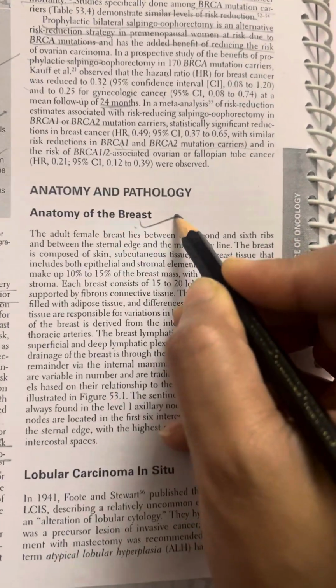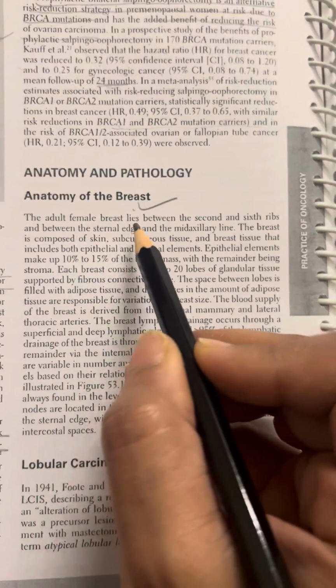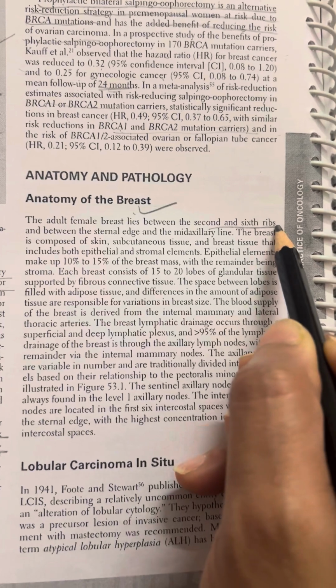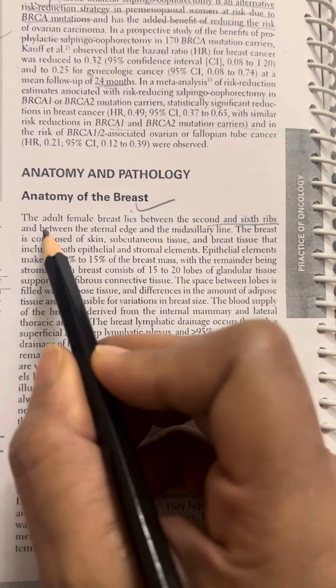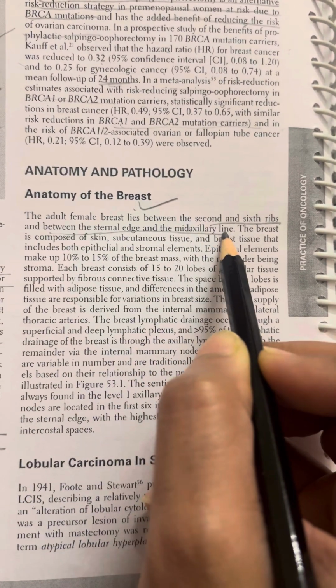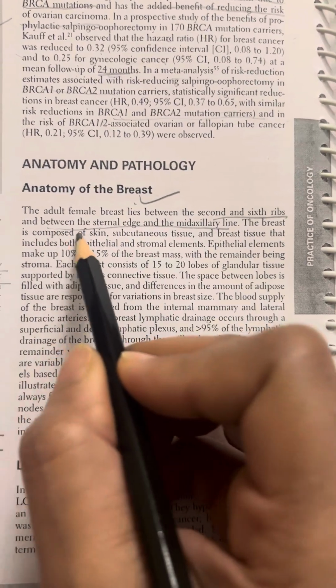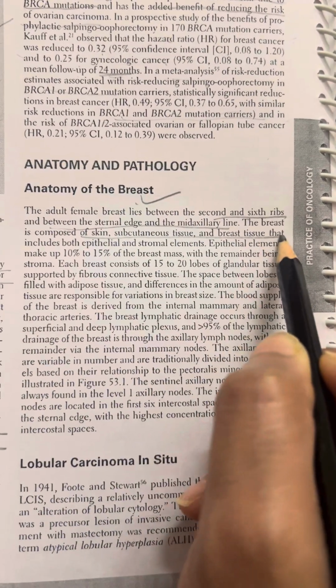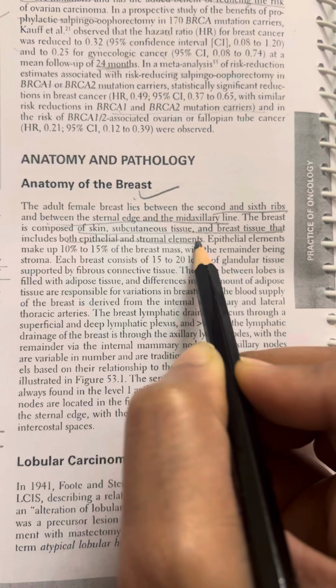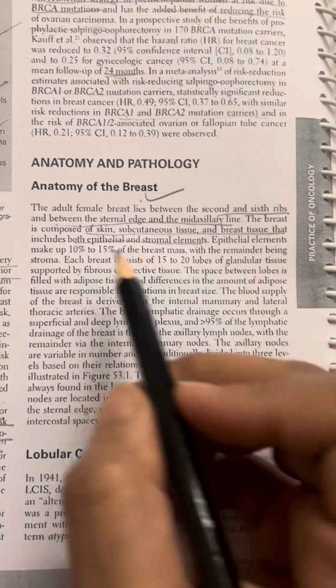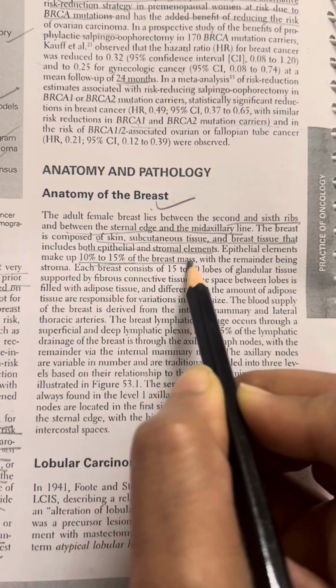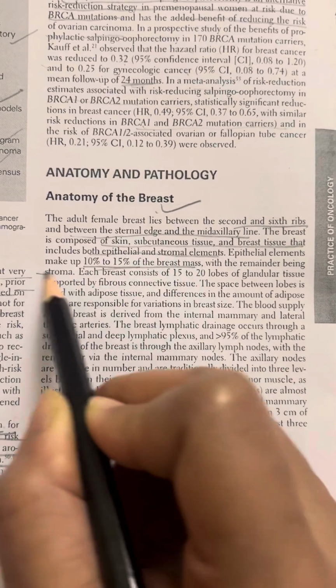Anatomy of the breast. An adult female breast lies between the second to sixth intercostal ribs and between the sternal edge and the mid-axillary line. The breast is composed of skin, subcutaneous tissue, and breast tissue that includes both epithelial and stromal elements. Epithelial elements make up 10 to 15% of the breast mass, with the remainder being stroma.